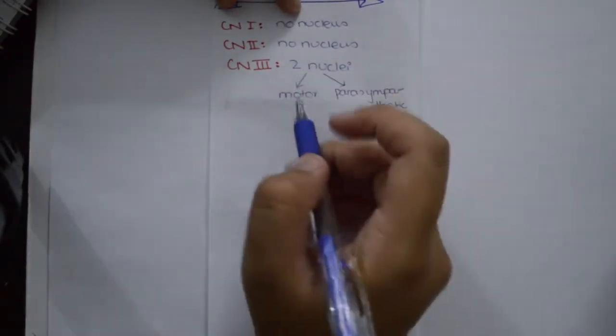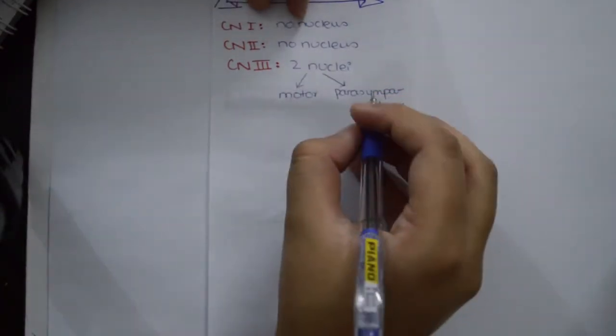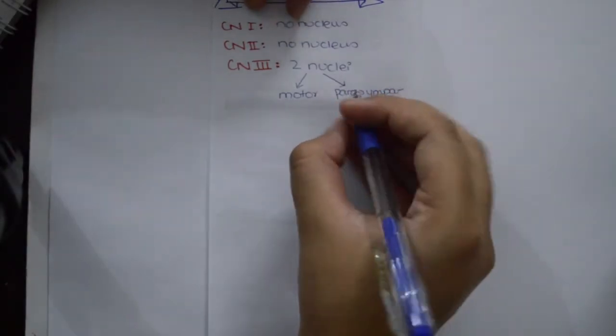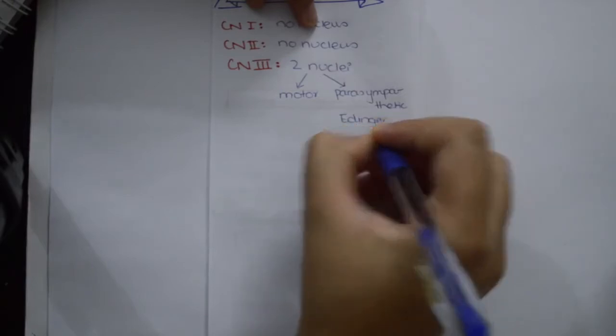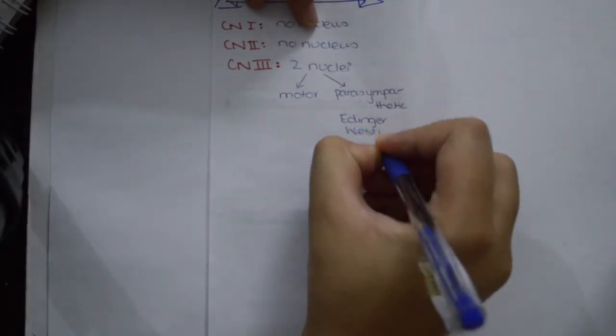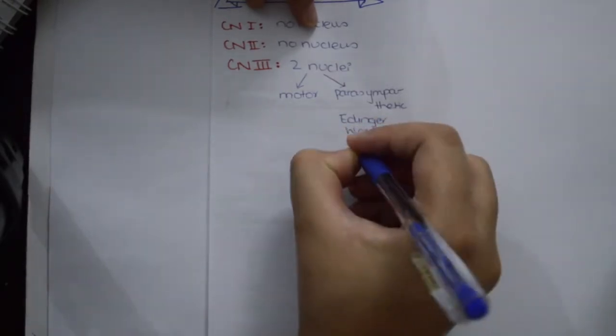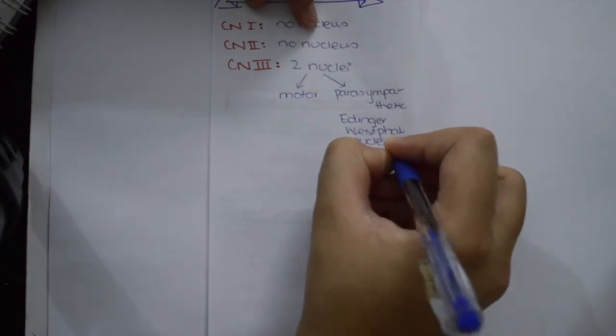The parasympathetic nucleus of the third cranial nerve is called the Edinger-Westphal nucleus. This is a very important nucleus, and this was my Viva question when I was at this stage. So this is a very important one.